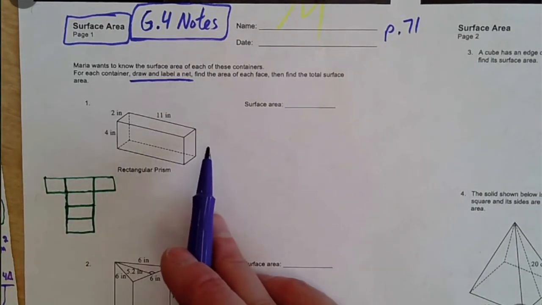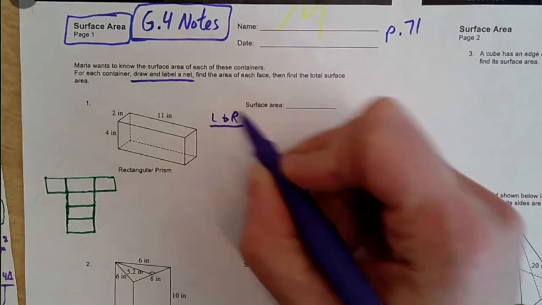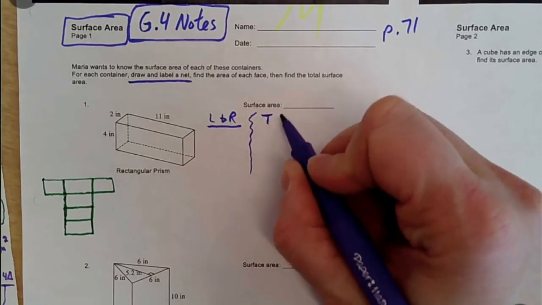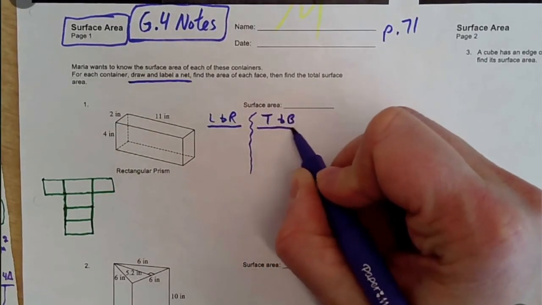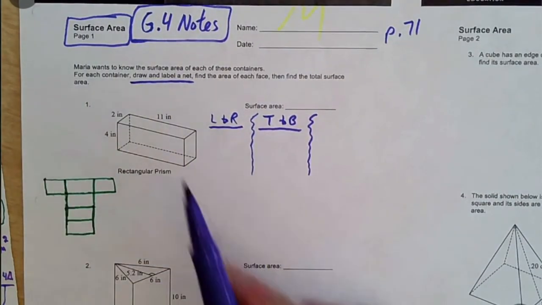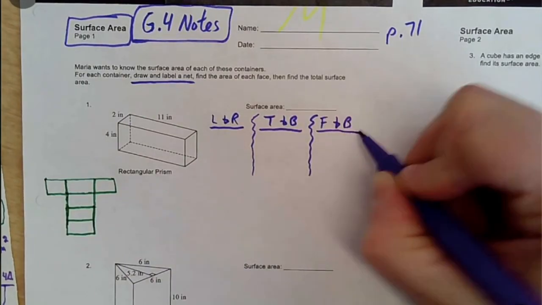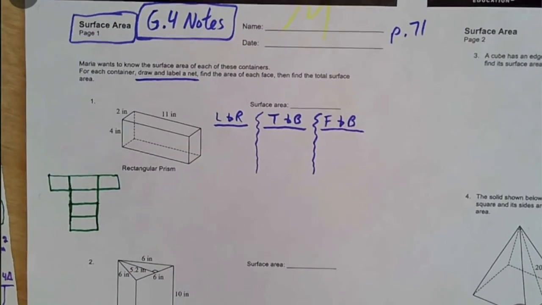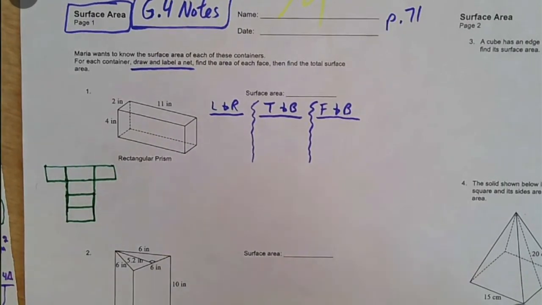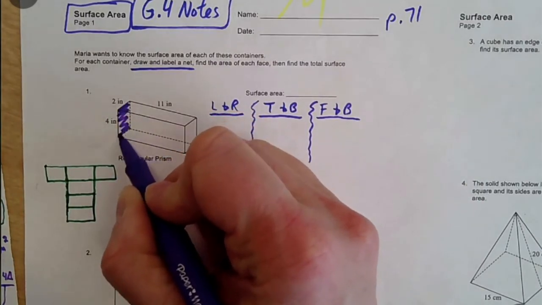So when I look at this figure, I can break it down into left and right, and then I can break it down into top and bottom, and then front and back. And the reason why I do that is if I find the area of the left side, then I actually know the area of the right side. So the left side, kind of shaded in so you can see. This is the left side. This is what I'm talking about over here.